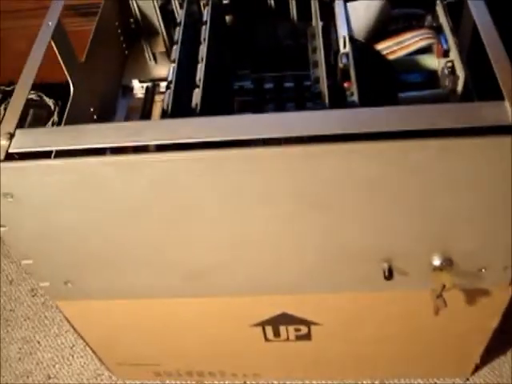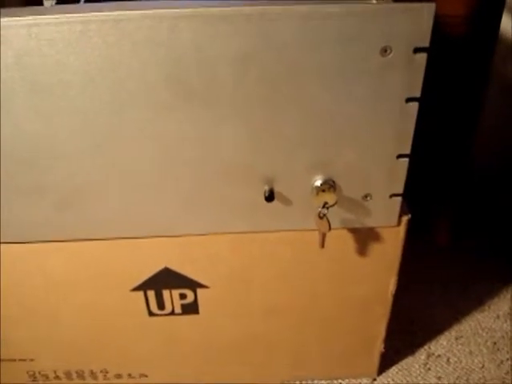Not much to the front panel. There's the on-off switch and the reset button. That's it.